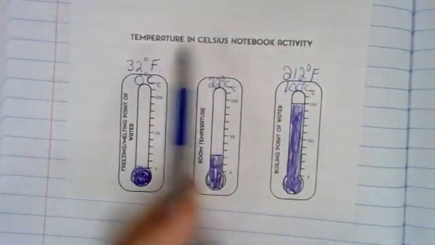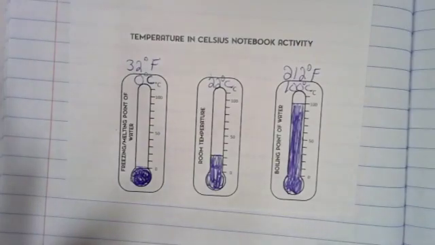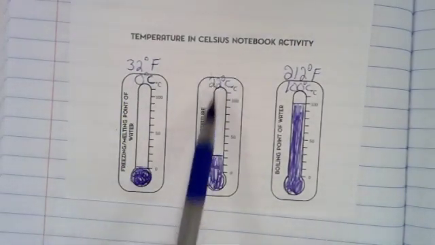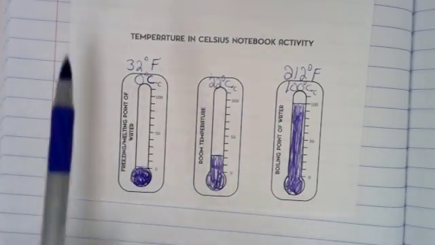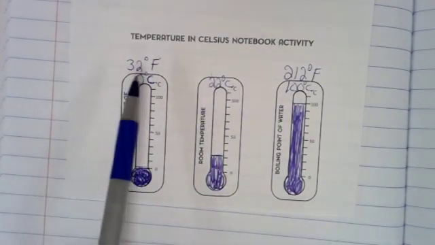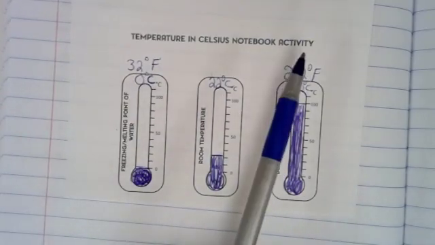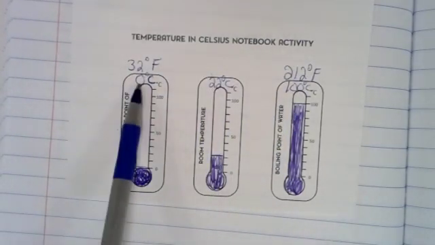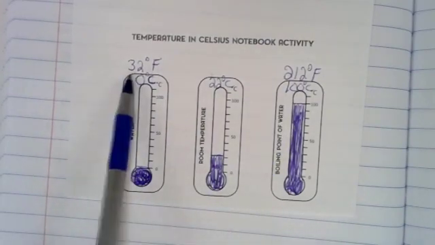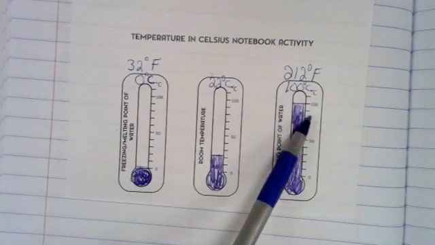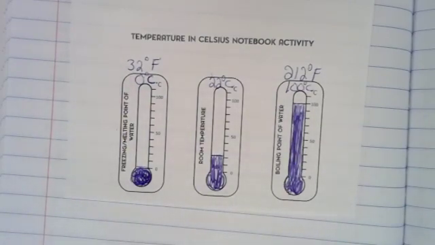Notice I didn't give you the Fahrenheit for room temperature. You don't have to know Fahrenheit for room temperature. You actually don't have to know room temperature at all. But you do have to know the freezing and melting point in Celsius and Fahrenheit, the boiling point in Celsius and Fahrenheit. These will be on your test, the freezing and melting point and the boiling point in both Celsius and Fahrenheit. So start studying them now. Your test isn't going to be for like a couple more weeks, but start studying them now.